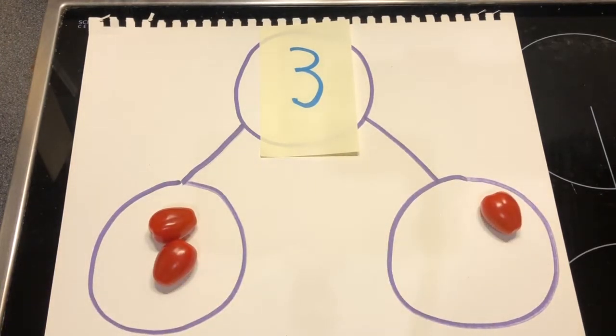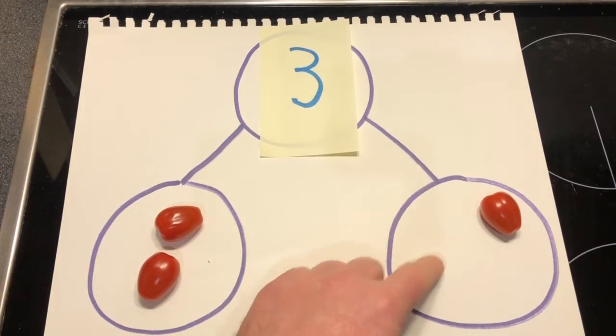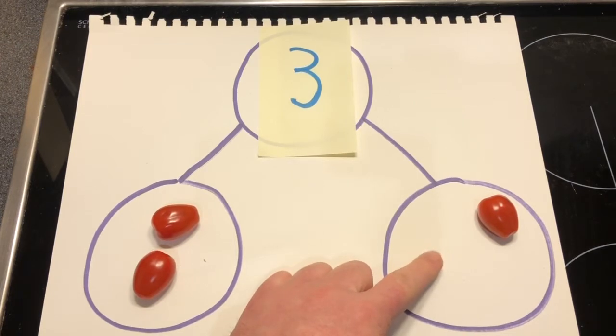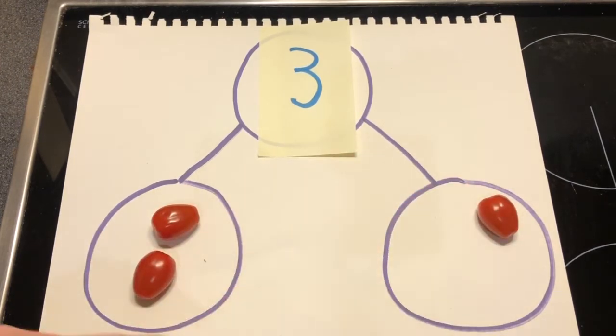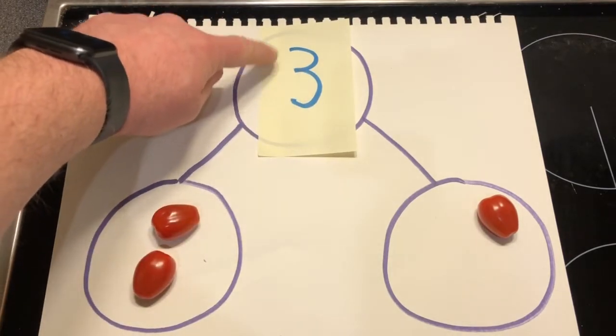They're not going to look equal. Because in this part, I've got how many? 2. In this part, I've got how many? 1. But when you count them all together, they need to be the same as the whole at the top, as the number at the top.